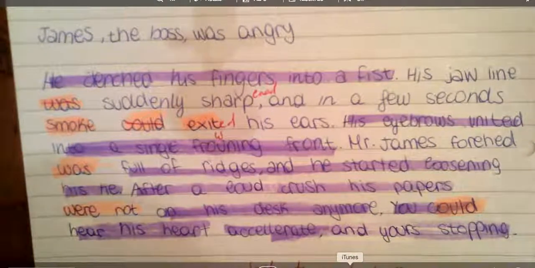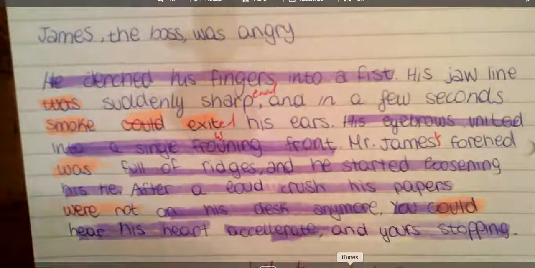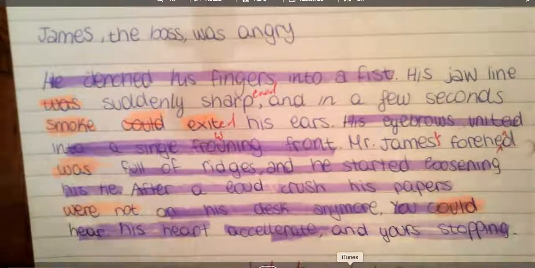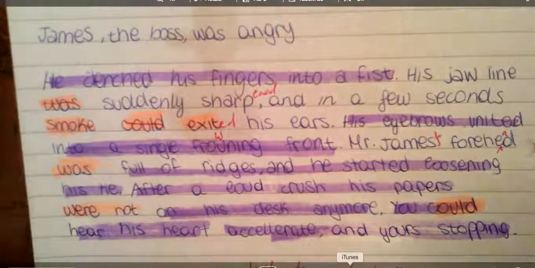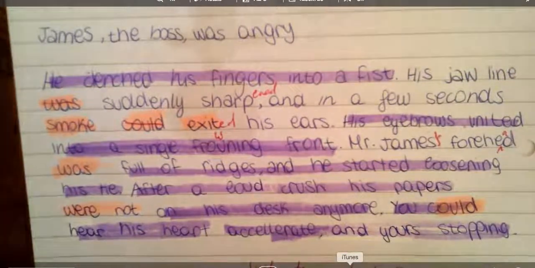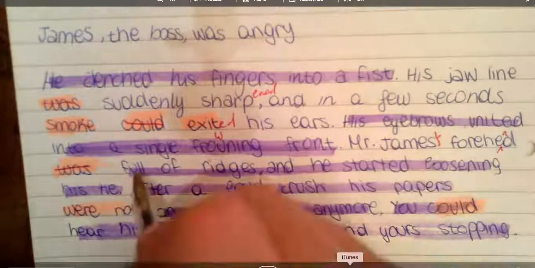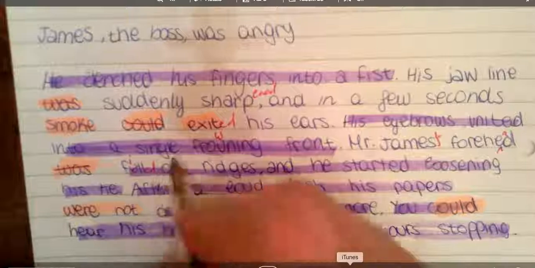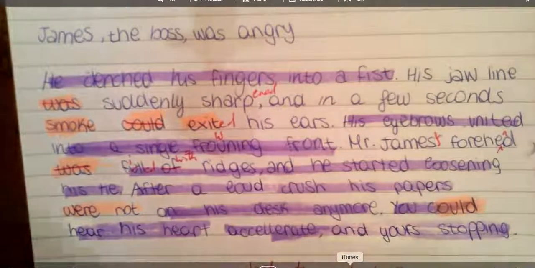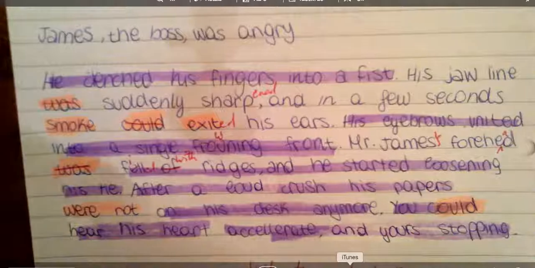Mr. James, this should have an apostrophe, Mr. James's forehead, there's a short spelling mistake there, was full of ridges, and he started loosening his tie. So again, we're going to focus our changes on the word was here and how to shift this. So if we simply get rid of this word, the changes will be apparent, because what you will find is that you need to shift one of the words surrounding the vague verb. So you simply change this to filled with ridges. Mr. James's forehead filled with ridges, and he started loosening his tie.